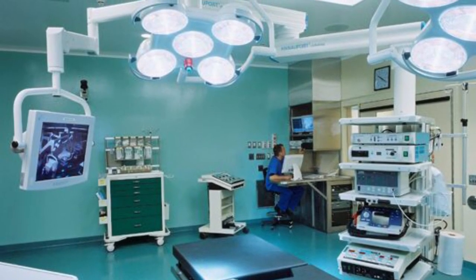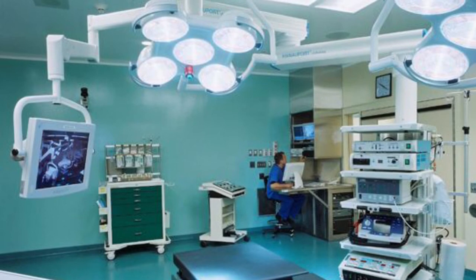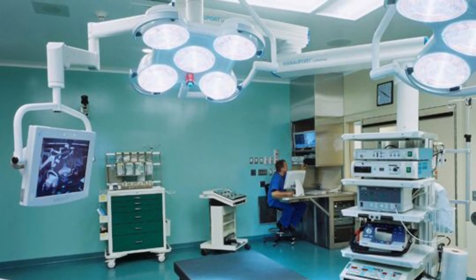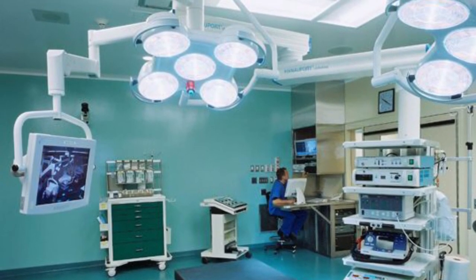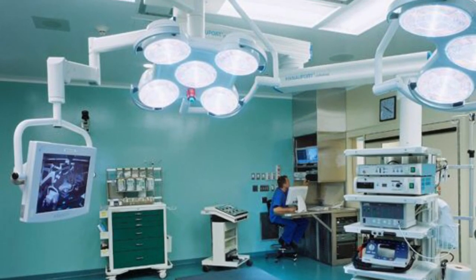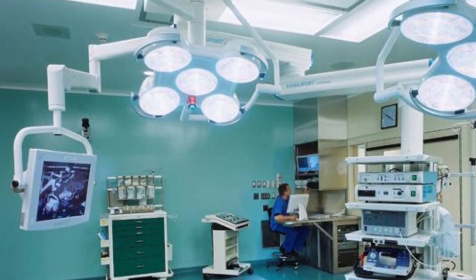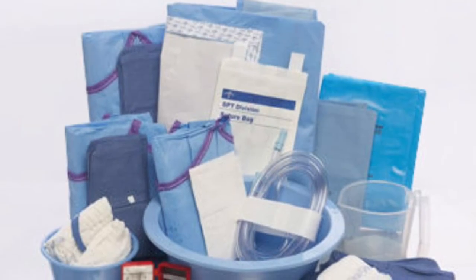The equipment and supplies needed for this case for a closed reduction would be, of course, the padded gel headrest, extremity restraints, but make sure that they are padded, suction, local anesthetic, and a small basin.